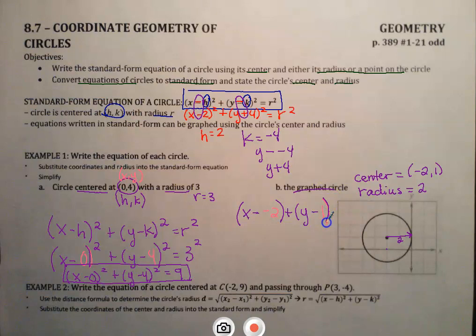All right, let me cover that with purple. Equals my radius squared. My radius is 2, so this is going to be 2 squared. Sorry, I'm trying to color code so you guys can very clearly see the numbers we put in. All right, now let's simplify.